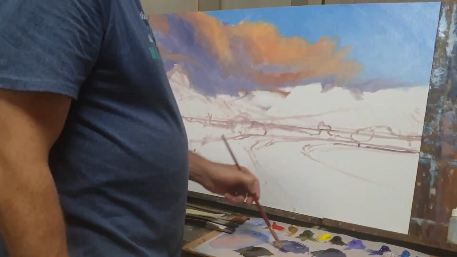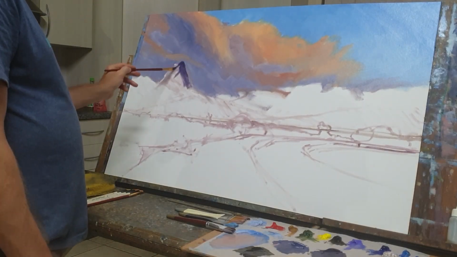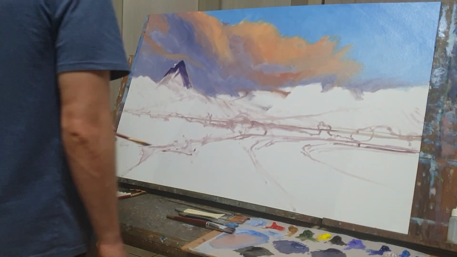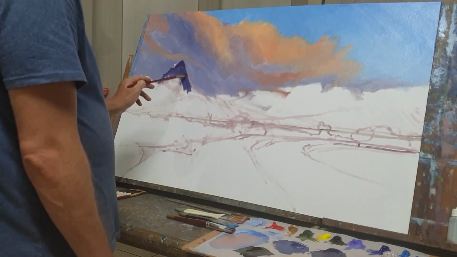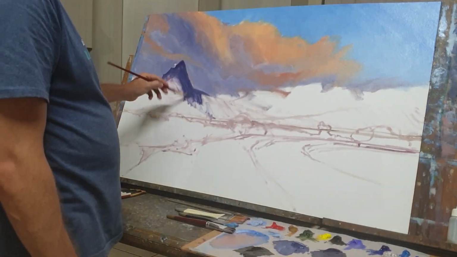I'm not using pure titanium white. I'm using buff titanium, which is a much darker, much more somber type of color. It doesn't just jump out at you, and it's very nice for the clouds.